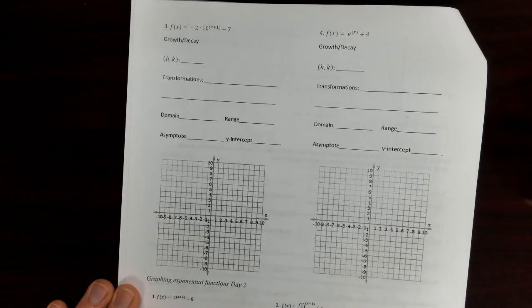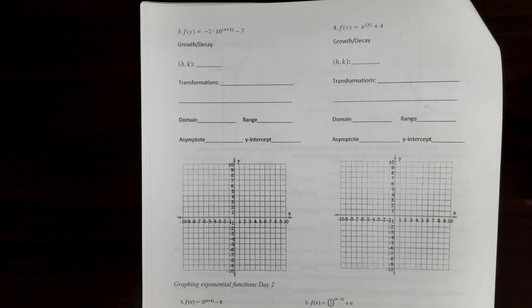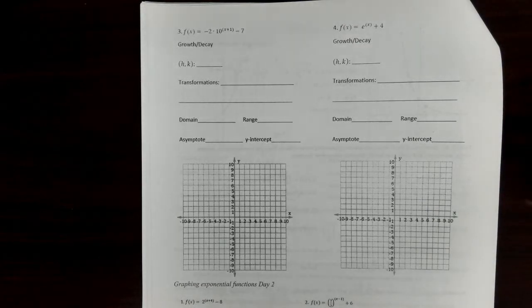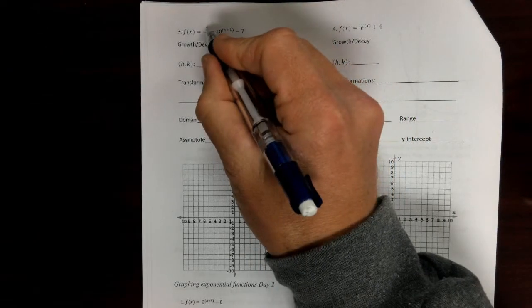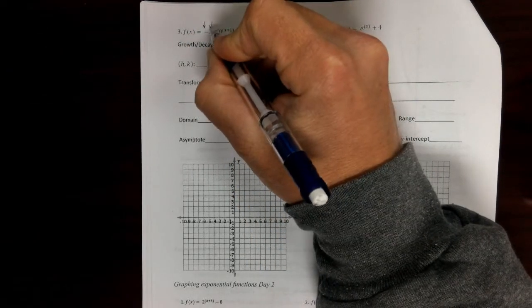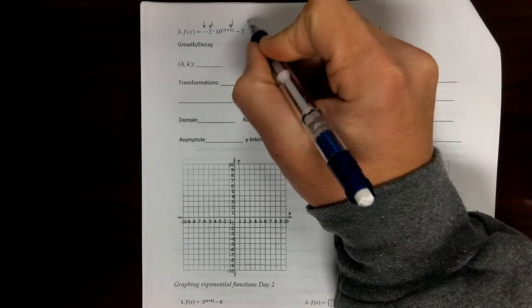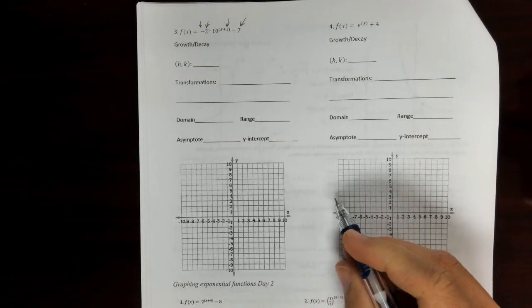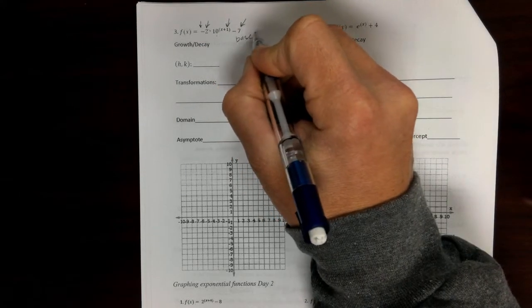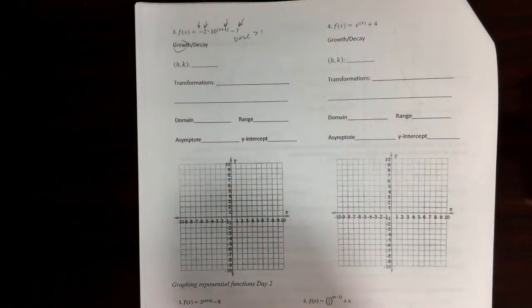All right, looking at number 3. Now, number 3, you can see I have a base of 10. I have an a value of negative 2. Right, so this is a transformation. This is a transformation. That's a transformation. All right, so base 10. Well, the base is greater than 1, so it's still a growth function.